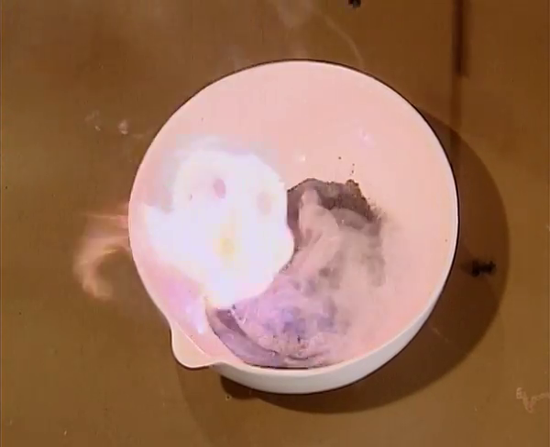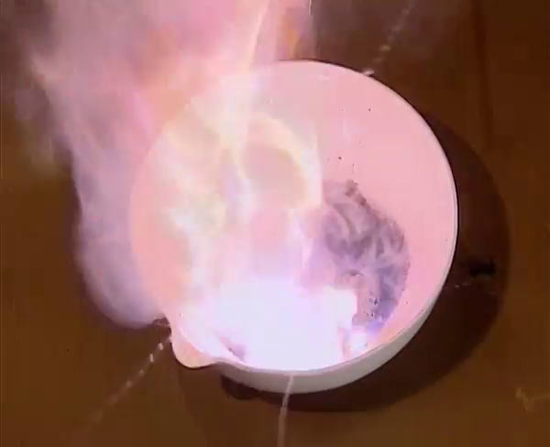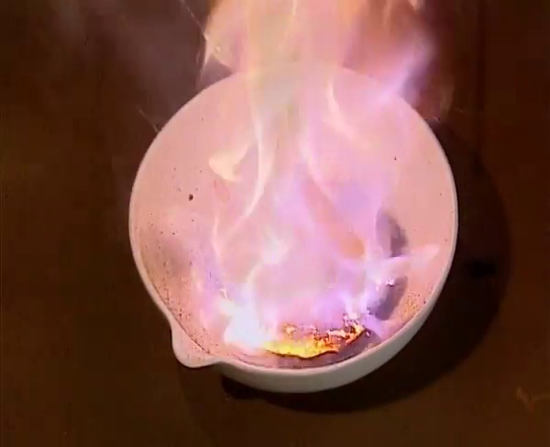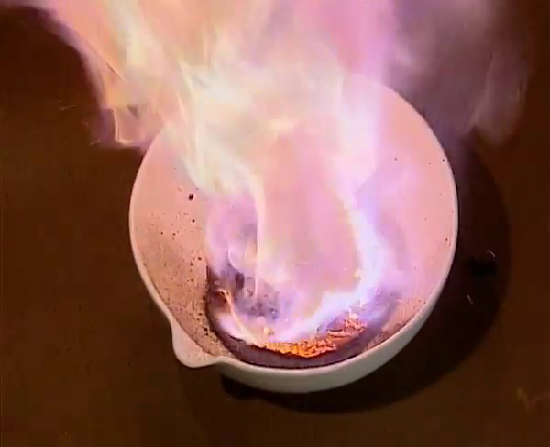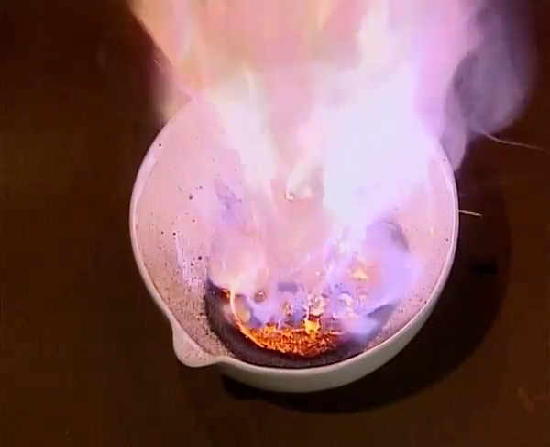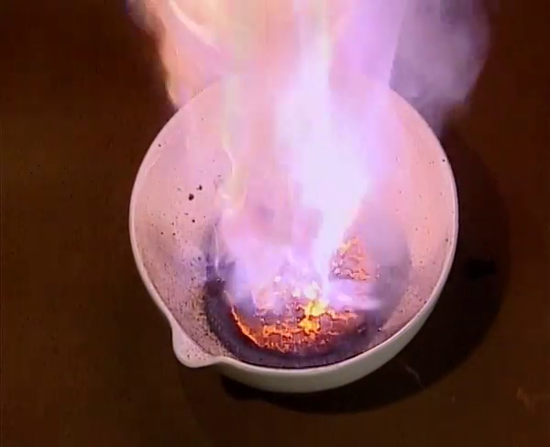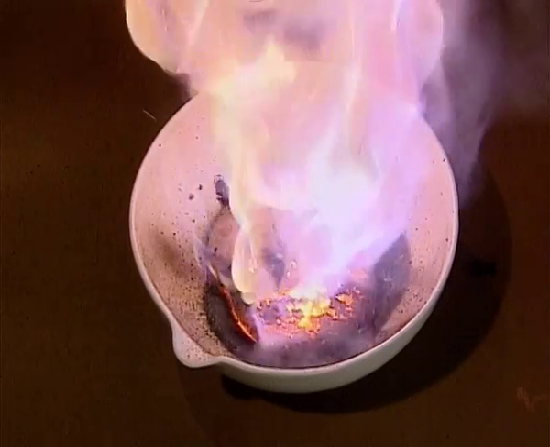Look, it has caught fire. It is a very dangerous experiment, and under no circumstances should you carry it out alone without your teacher's assistance.